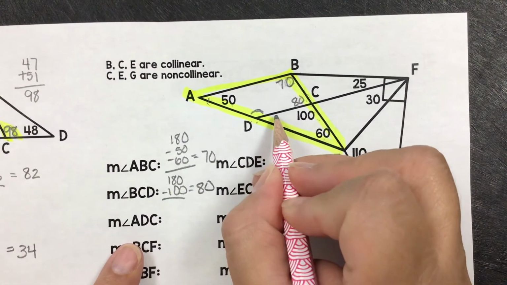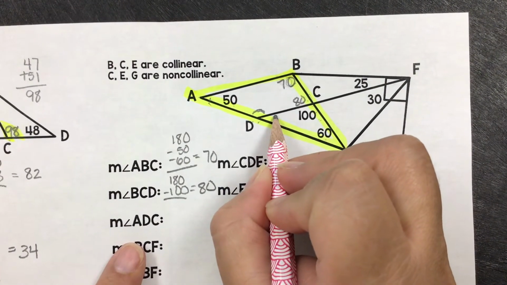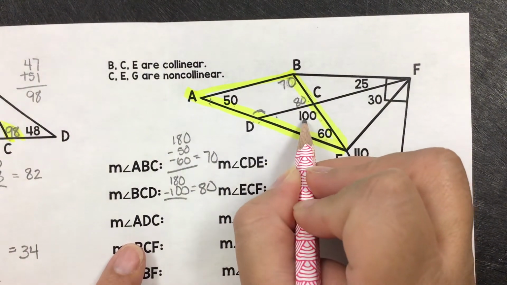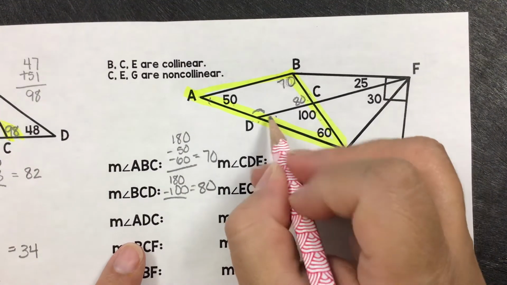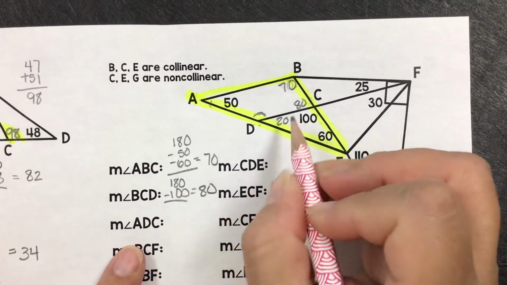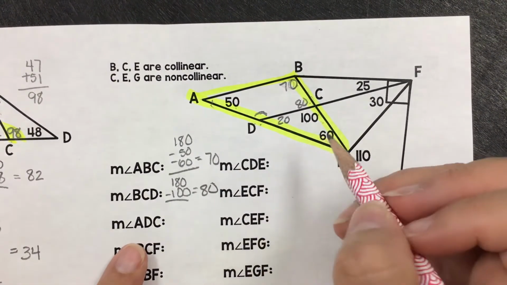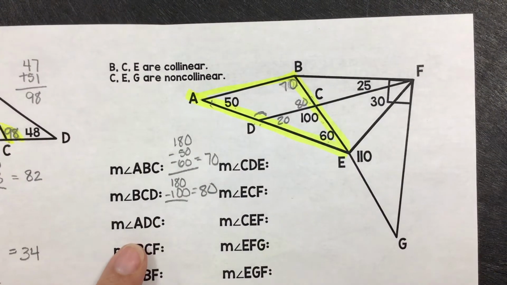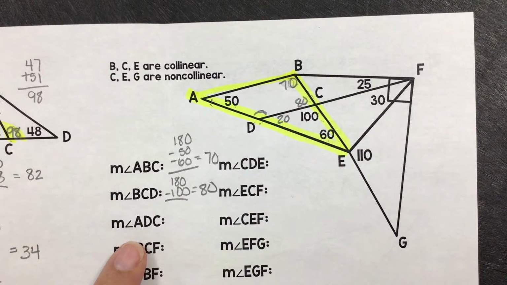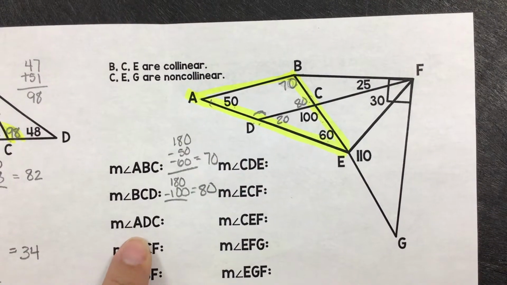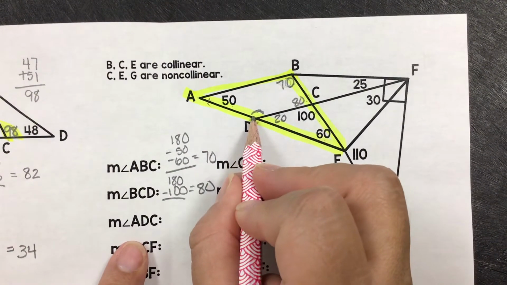But I can figure out this angle right here. For this angle, I have 160 already used up. That means this has to be 20, so the angles all together can give me 180. So I didn't go in order. I needed that information to figure this one out.